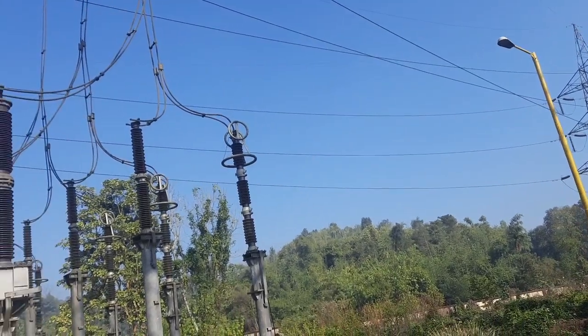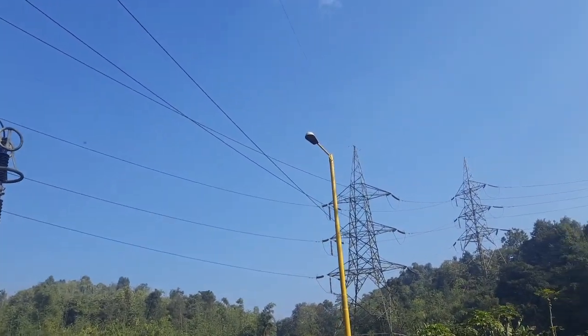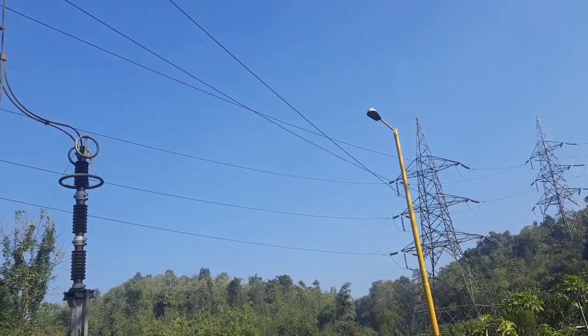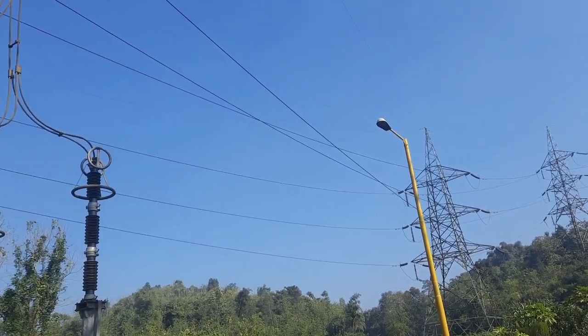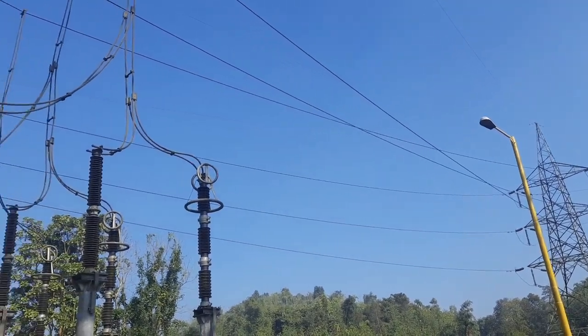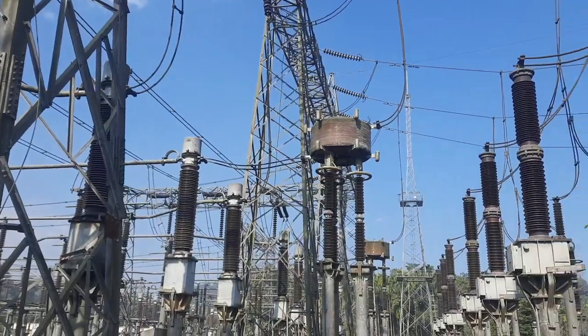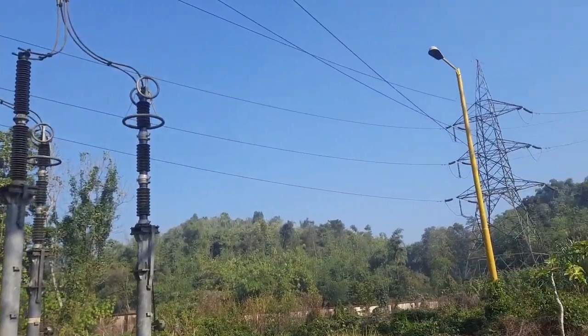So good morning everyone. In this video I'll be showing you the general arrangement, or the locations, of your surge arresters, your capacitive voltage transformers or potential transformers, and then the wave trap and the CVTs in the substations, how they are arranged and what the standard arrangement is.